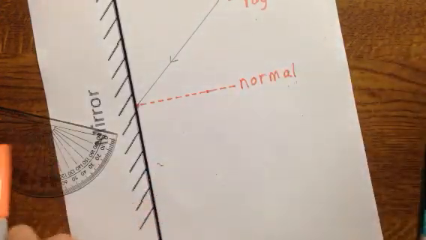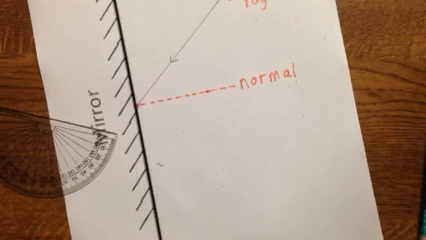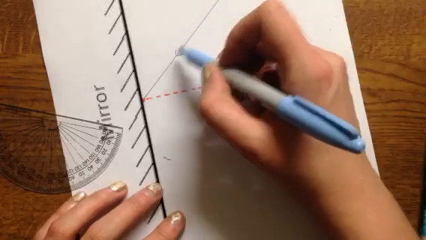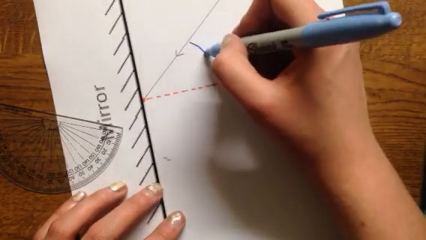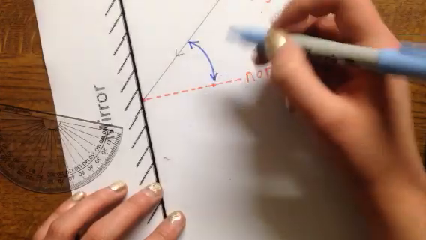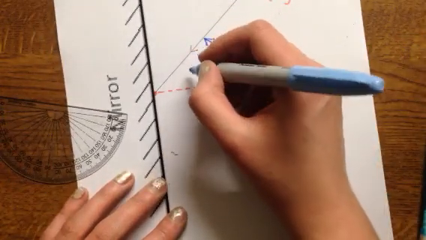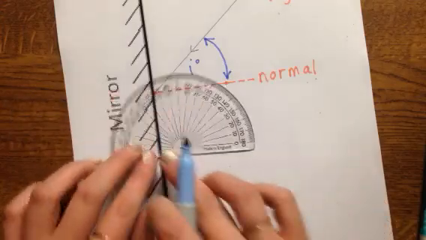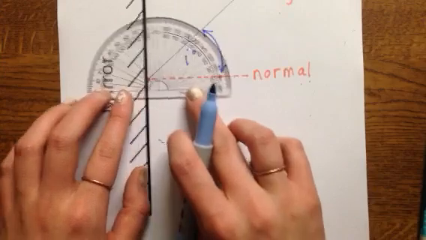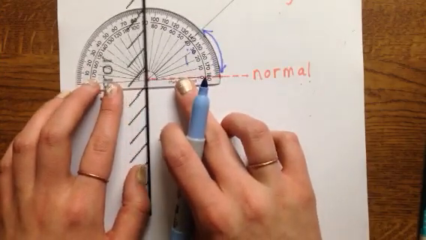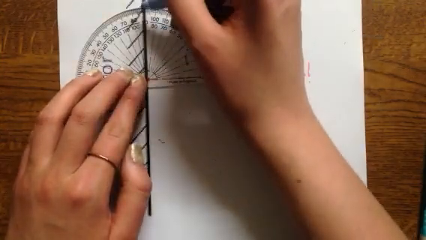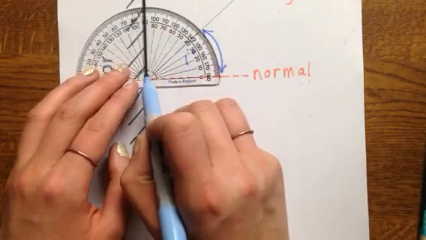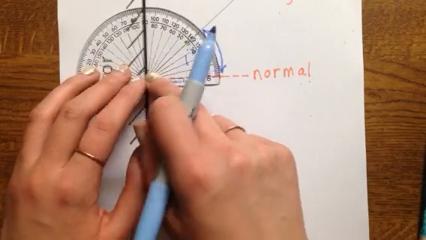Now we can start measuring angles. So the first angle we have is the incident angle, and that's the angle between the incident ray and the normal, just here. And it can be labelled like this. So we measure this by lining up our straight edge of the protractor along the normal line, and the 90 degrees should line up with the mirror, and the point in the centre of the protractor should be the point where the light hits the mirror.